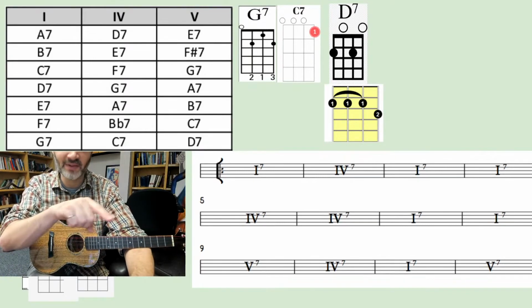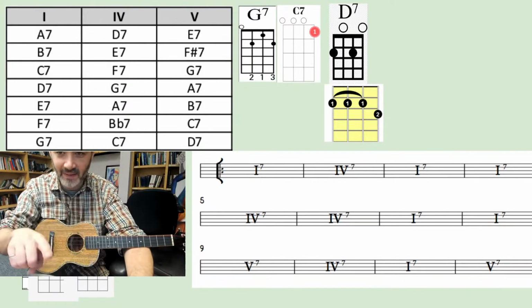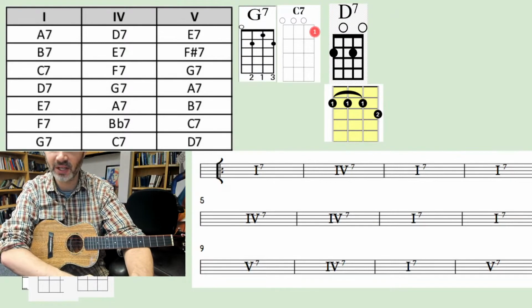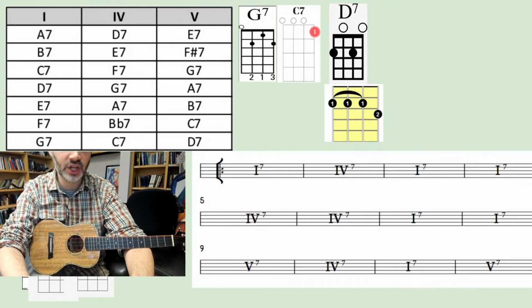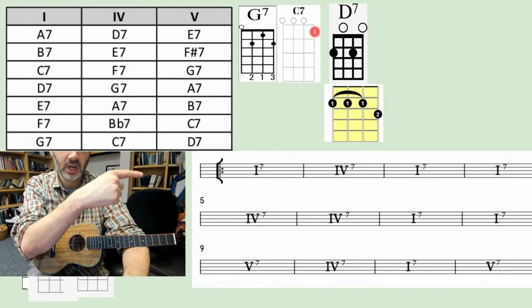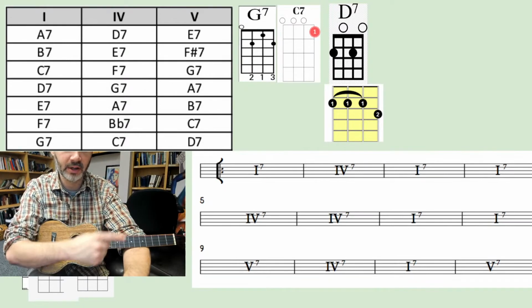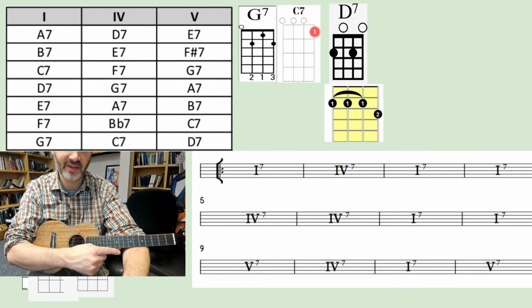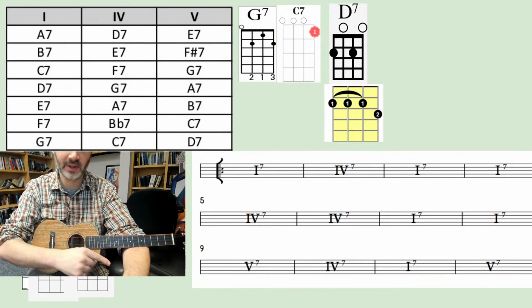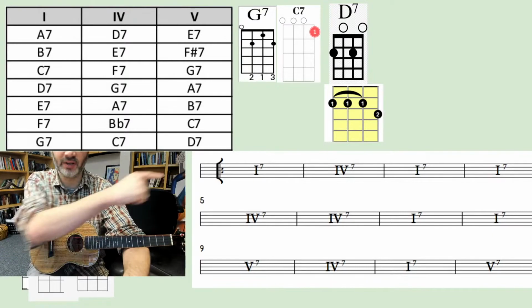You sing that same line for the second phrase, and you have a resolving line for the third phrase. Wait, so it's 1411 and then 1411 and then what was the other? No. Look at the chart over here. Right. 1411, 4411, 5415. That's what this chart is over here.